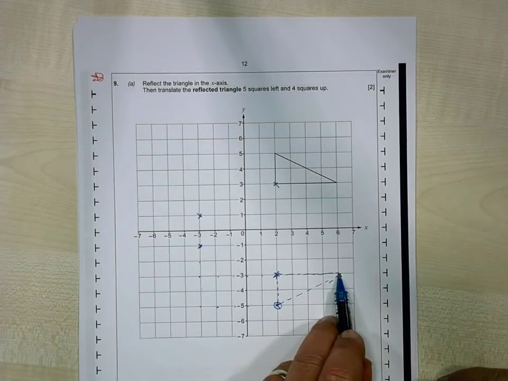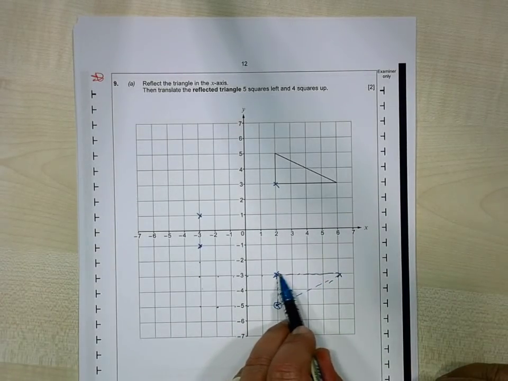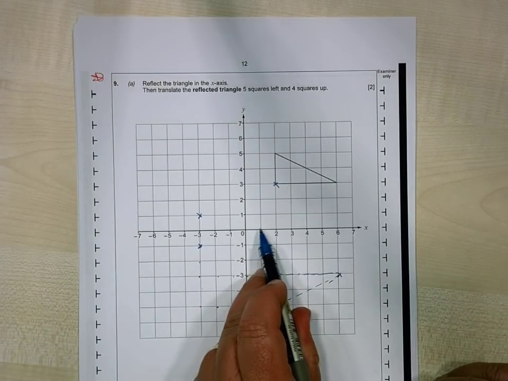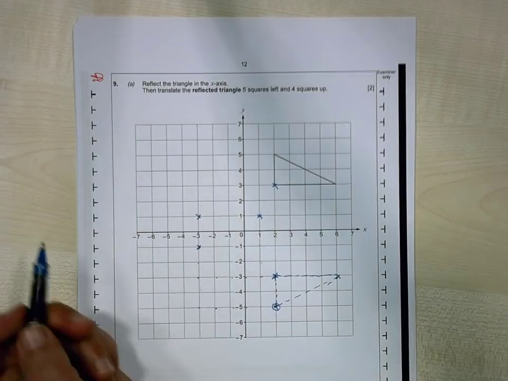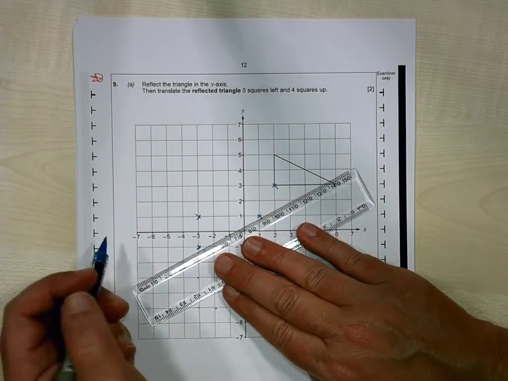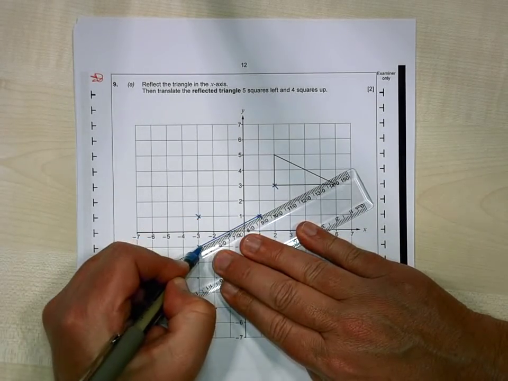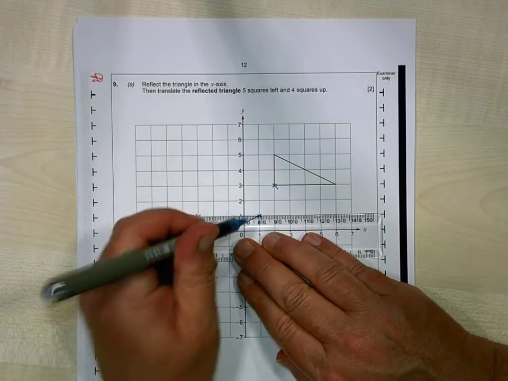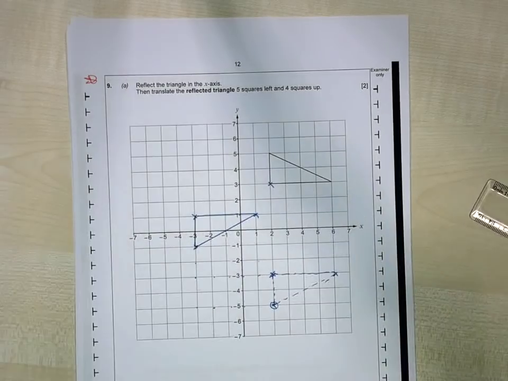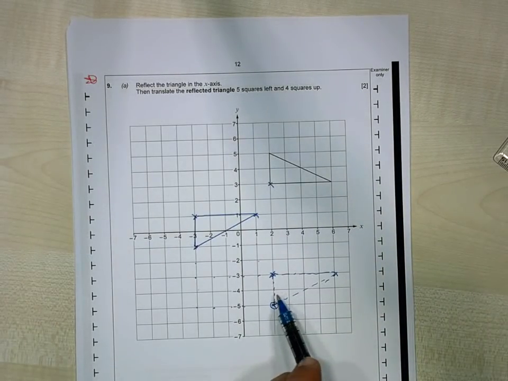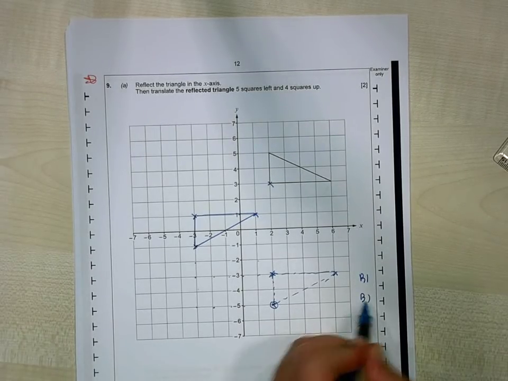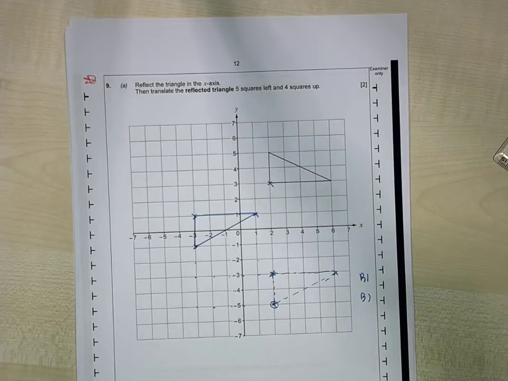So this one, 1, 2, 3, 4, 5, 1, 2, 3, 4. So the final resting place of my triangle is going to be there. So there's 2 marks for the original reflection, and then 1 mark for the translation after it.